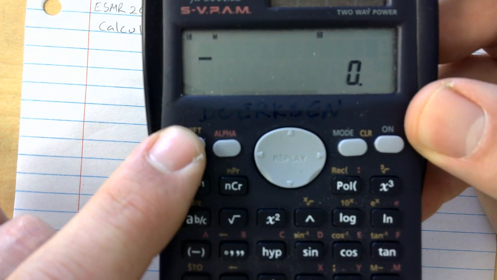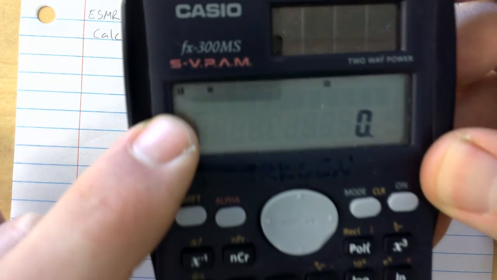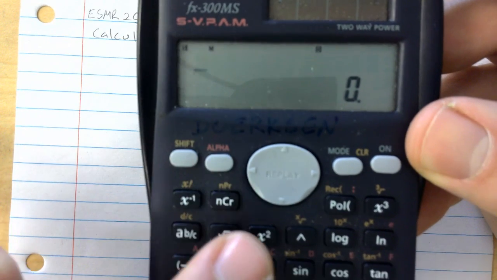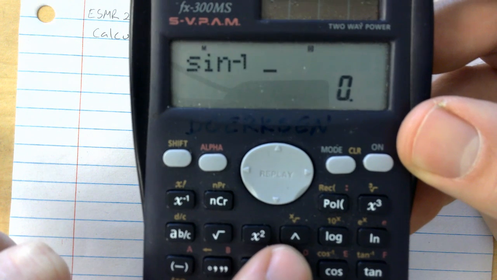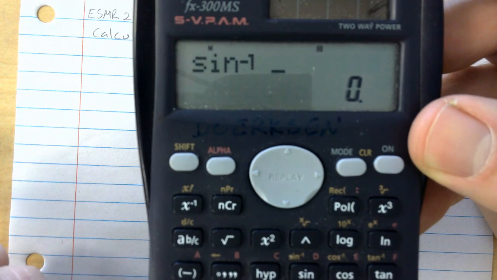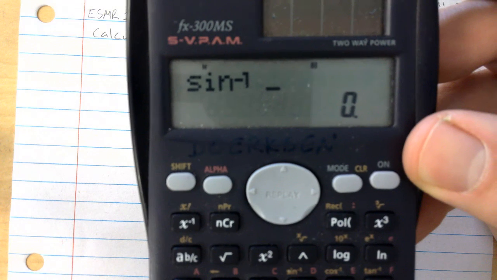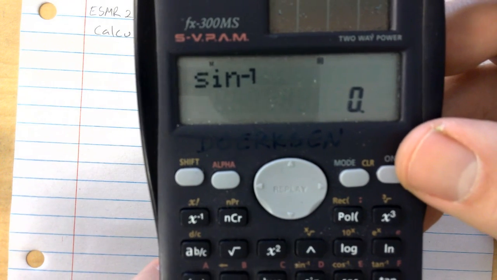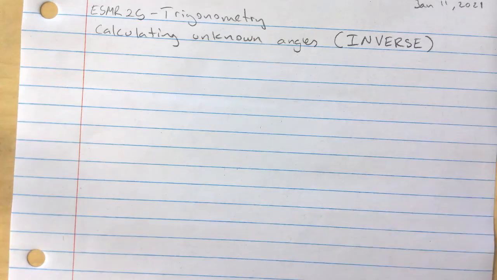So to access the inverse, okay, everybody, you press Shift or second F or something that allows you to access. So if I press Shift, immediately there's a little S on the top screen there. It's hard to see, but it's there. And as soon as you press sine, you should have the inverse show up like this if you have a two-line calculator.